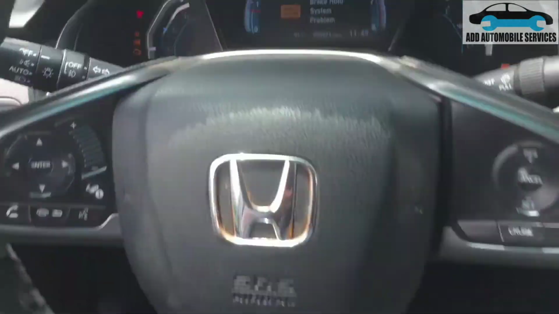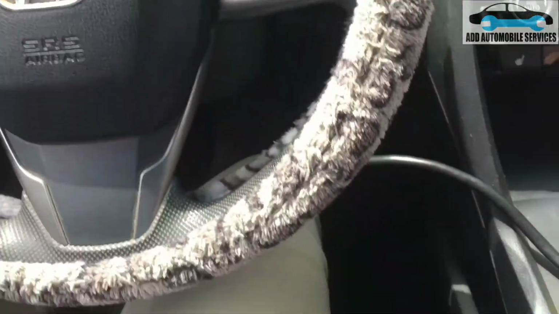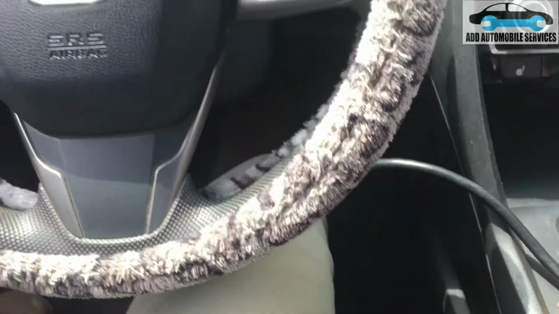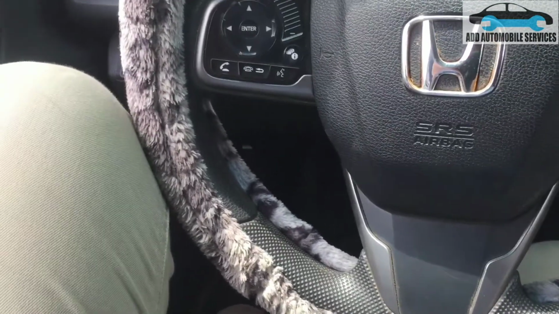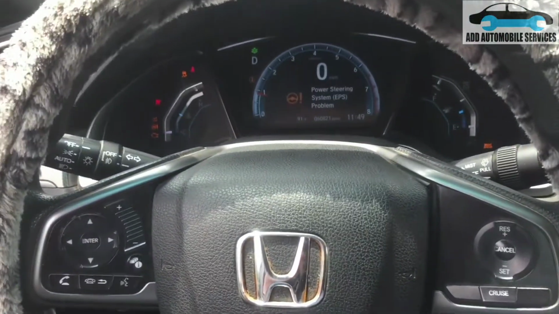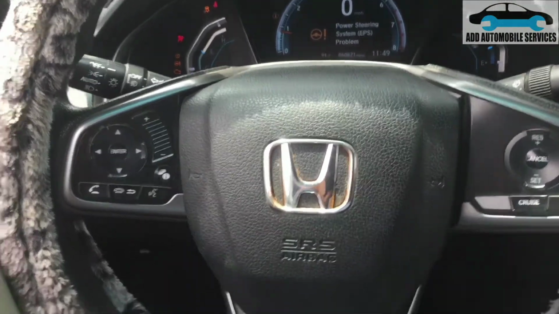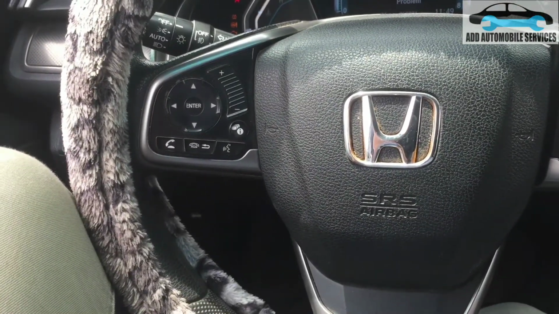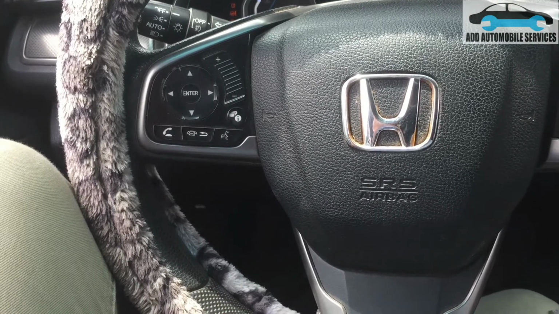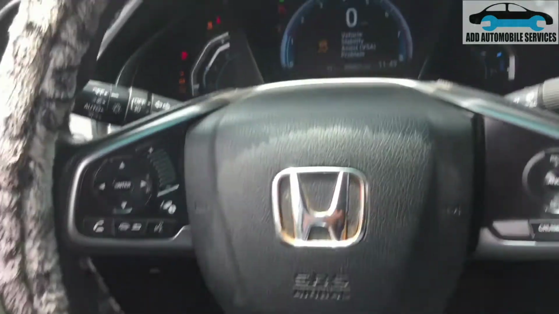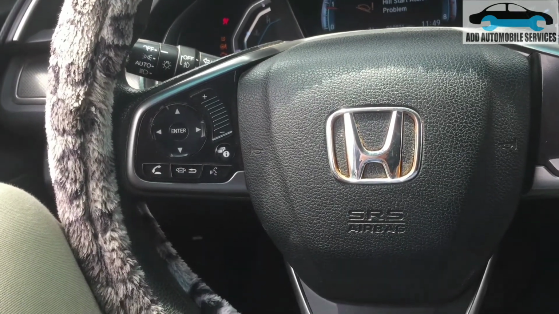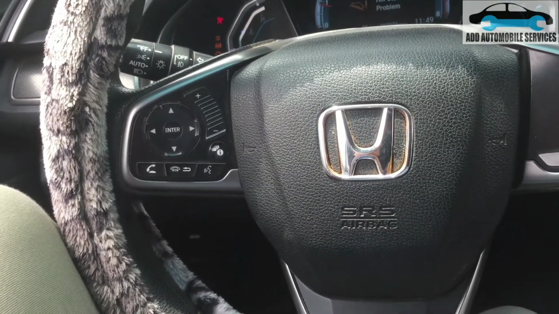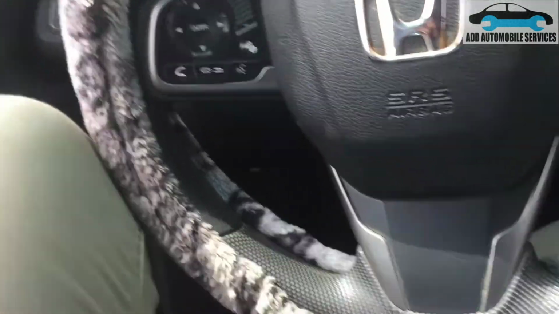So this is the fuel trim. The moment I put it in reverse and try to drive it, it will jump to negative. I'll put a bit of load on it to jump to negative.